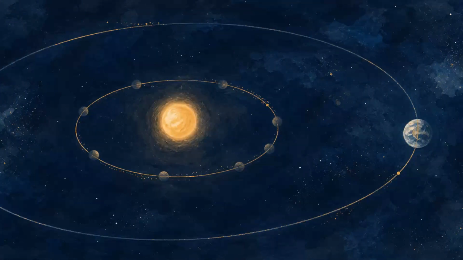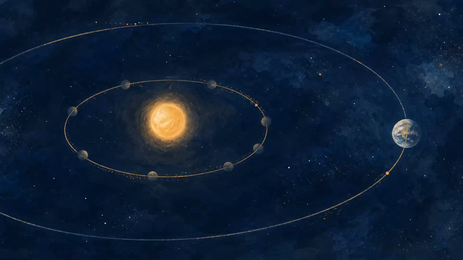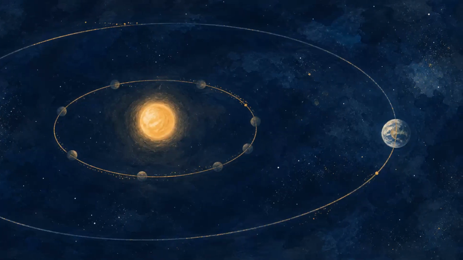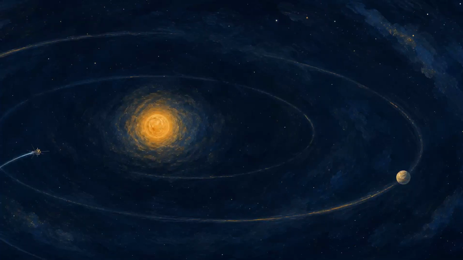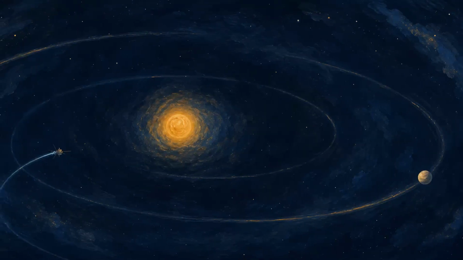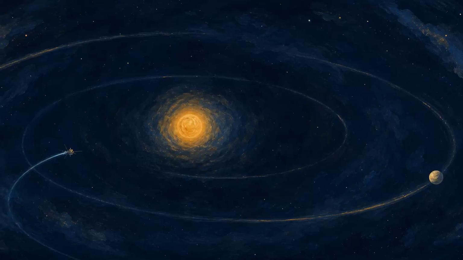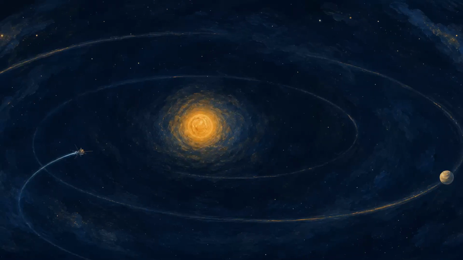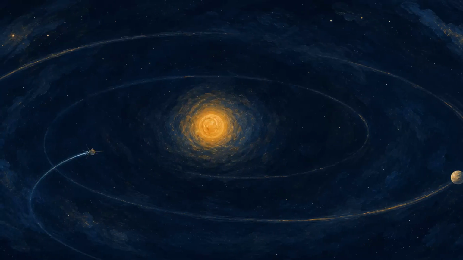A spacecraft cannot point toward the place where a planet is visible and continue straight ahead. It follows an orbit around the Sun, arranged so that the spacecraft and destination arrive at the same region at the same time. The transfer path is a meeting of 2 clocks.